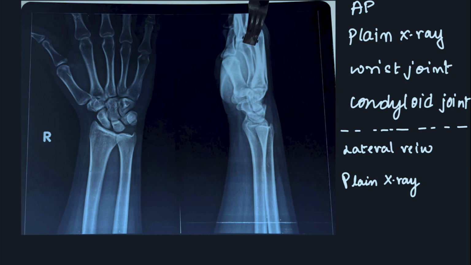So the one that we are seeing over here is an AP view x-ray, and it is a plain x-ray. What do we see? Which joint do we see over here? The wrist joint. And what type of joint is the wrist joint is the next question the examiner will ask you as soon as you tell wrist joint. So you need to state it's condylar type.